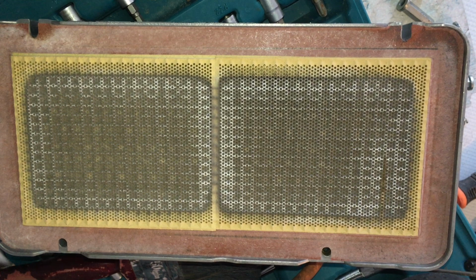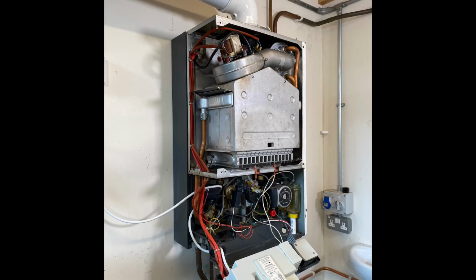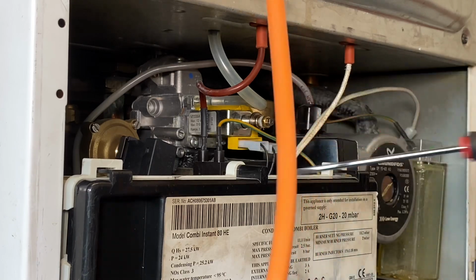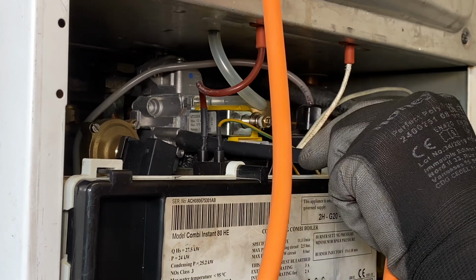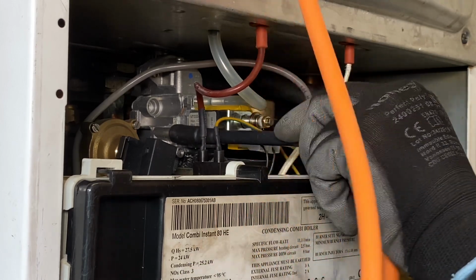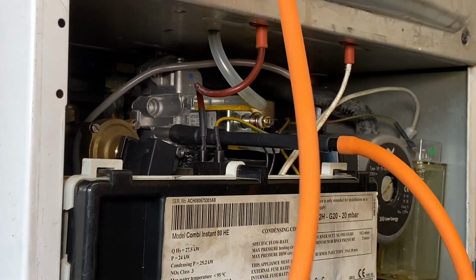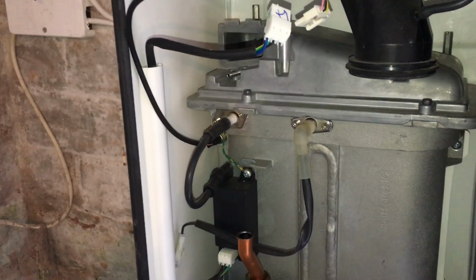On an atmospheric burner, an old standard efficiency boiler, you can literally visually see the burner, the flame picture. You can test the pressure on P2 on the gas valve. You can even adjust it. You can take the burner out and clean it with an air duster or a hoover. You can't really do that with a condensing boiler burner.